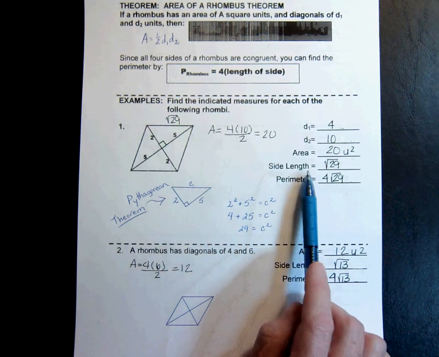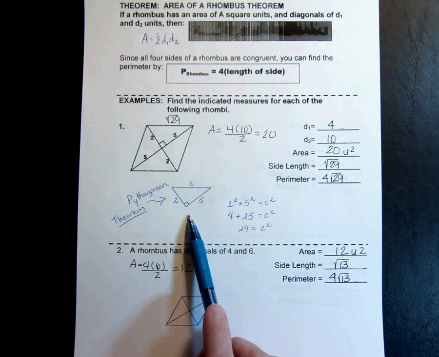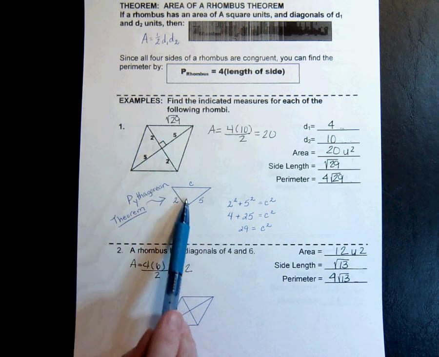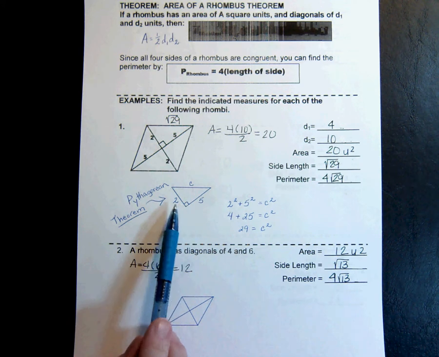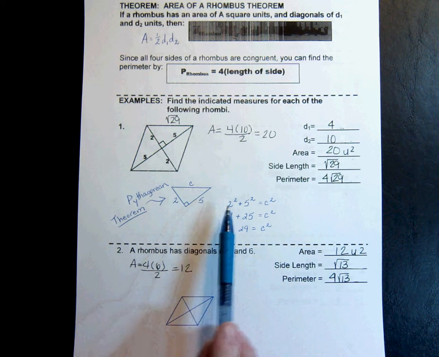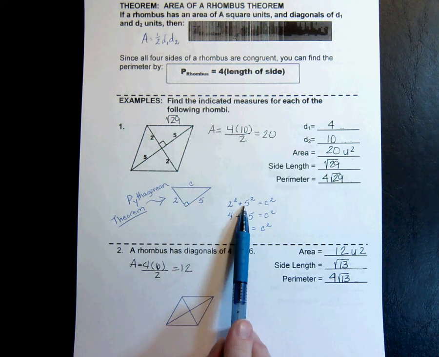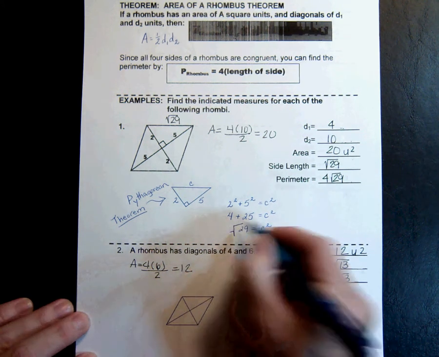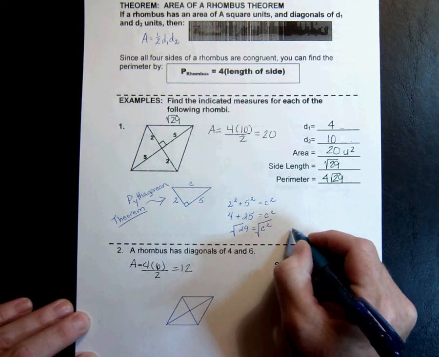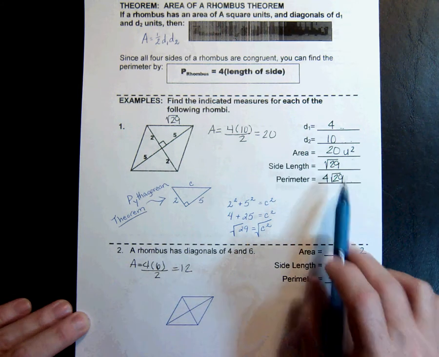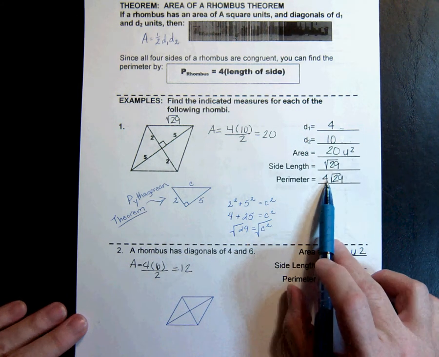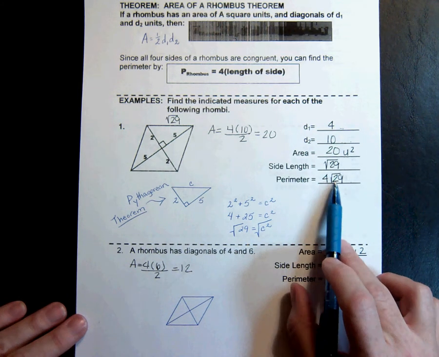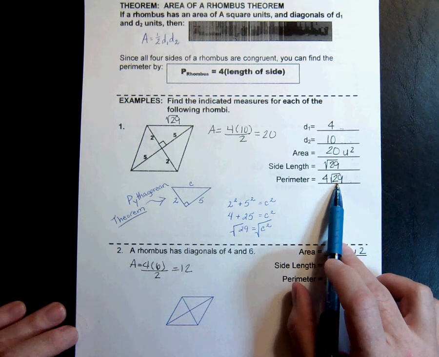To get the side length, you're going to need to use the Pythagorean Theorem. So I just took one of these triangles and transposed it out here. Knowing the two short legs were 2 and 5, use the Pythagorean Theorem, square both sides, and then take the square root. So you would have the square root of 29, which can't be simplified, so just leave it. The perimeter is 4 of those, 4 times whatever one side length is. So 4 square roots of 29.